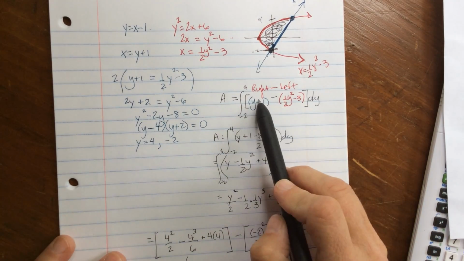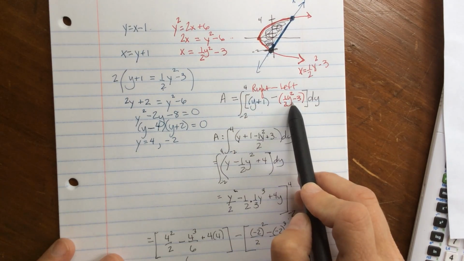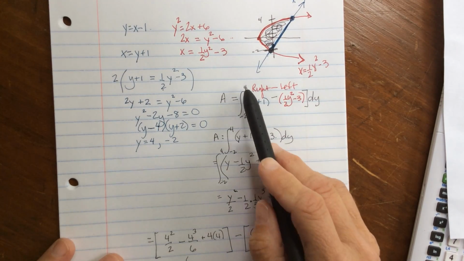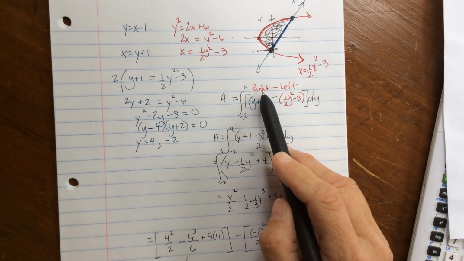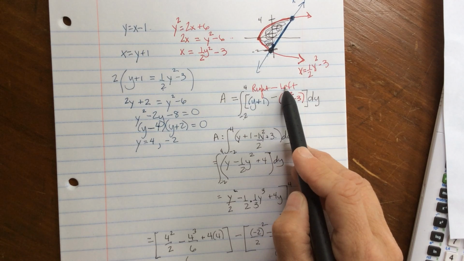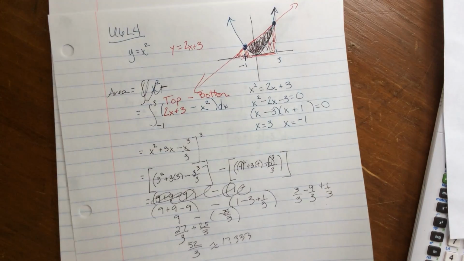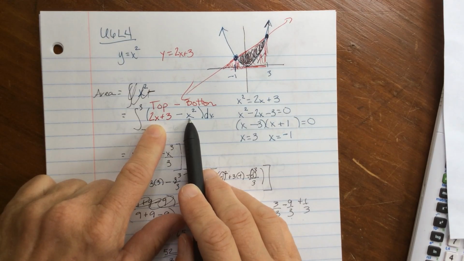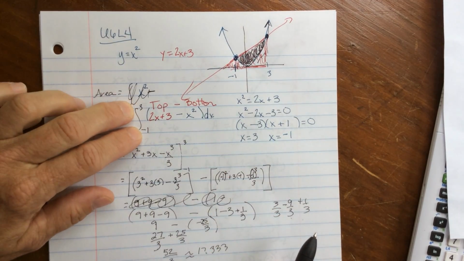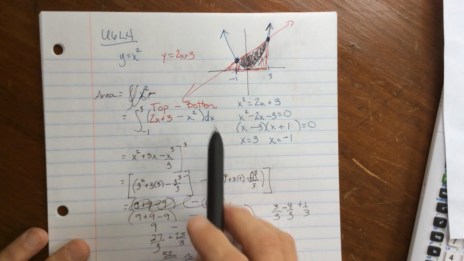If your expressions deal with y's, your lower and upper bounds have to be in terms of y, and you always subtract right minus left. For equations when your variables are x's, your lower and upper bounds need to be in terms of x, and you will subtract top minus bottom.